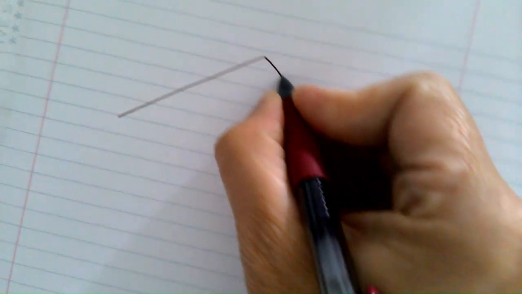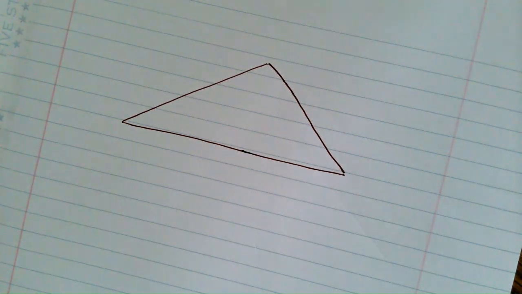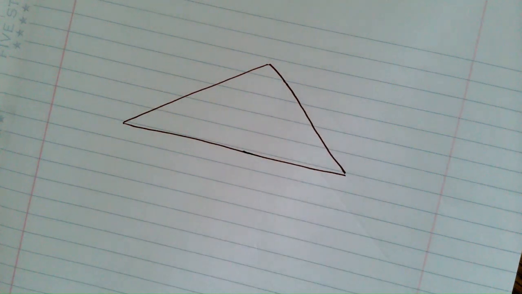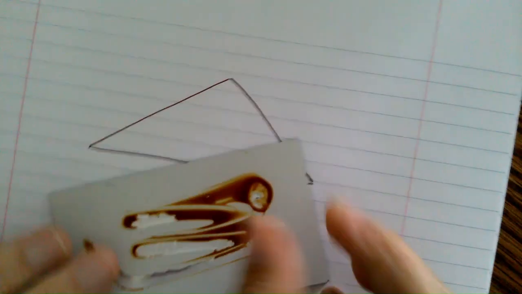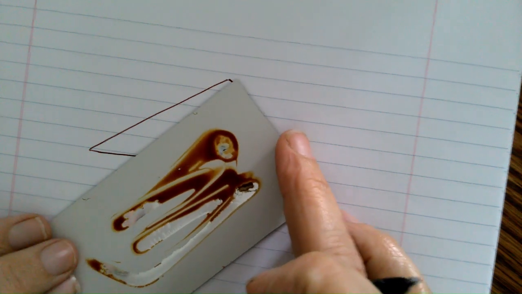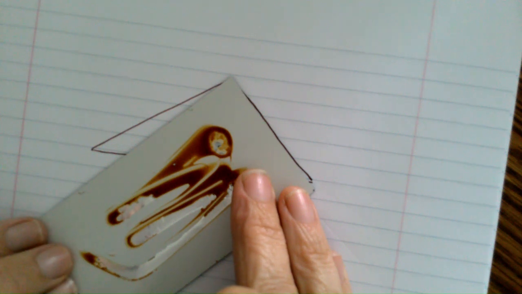And I'm going to make sure I don't do a right triangle. Okay, so remember it needs to be from this point perpendicular to the other side. And I'm going to kind of cheat so that we don't have to take a lot of time in this video. So we need just the construction.